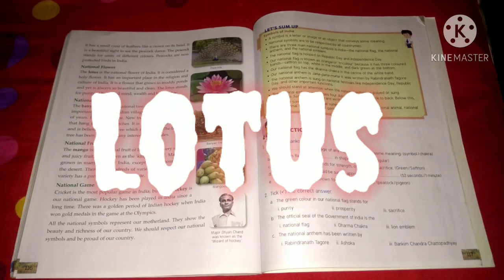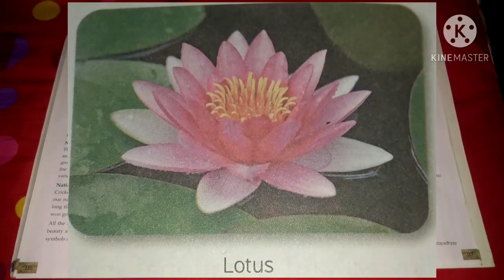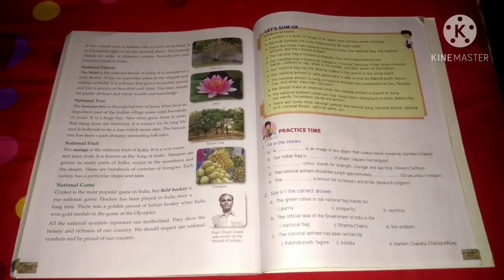Now, which one is our national flower? So, lotus. Lotus has been chosen as our national flower. Now, in our culture, it is considered a very holy flower. It has a very important place in our culture and in our religion in India. You must have seen, we use the lotus flower for worshipping gods and goddesses.